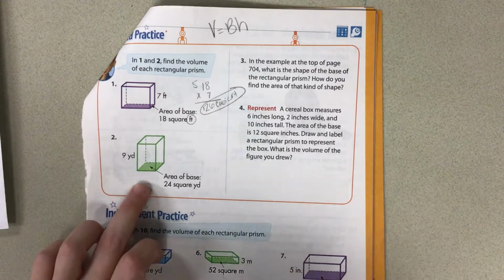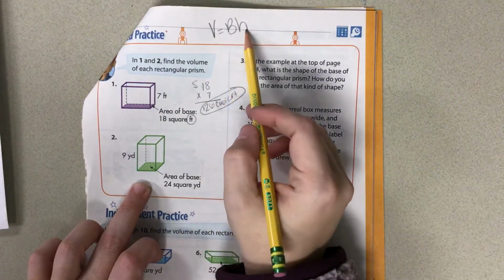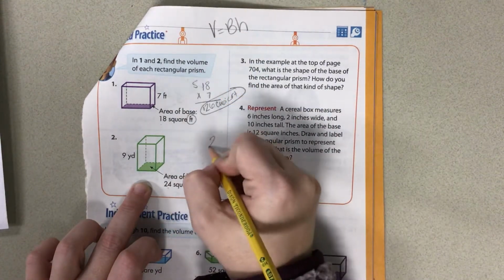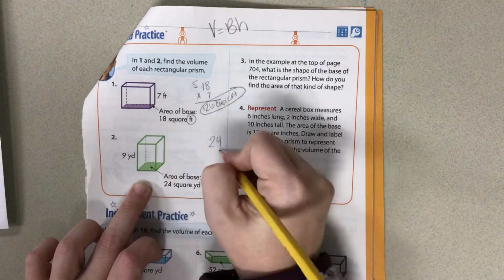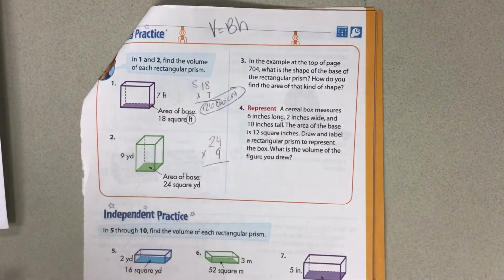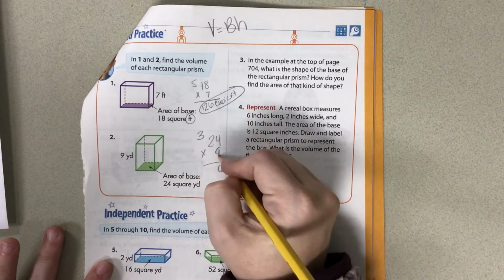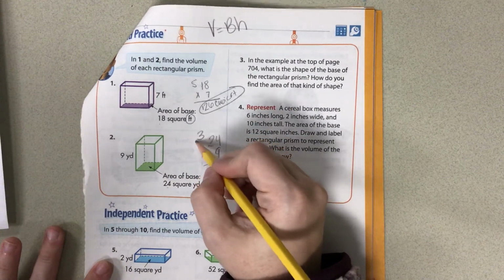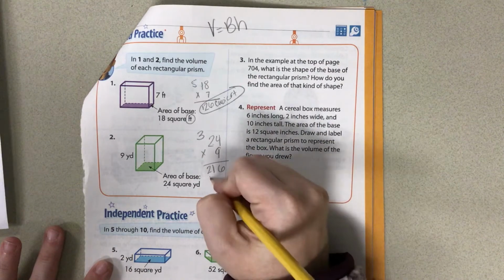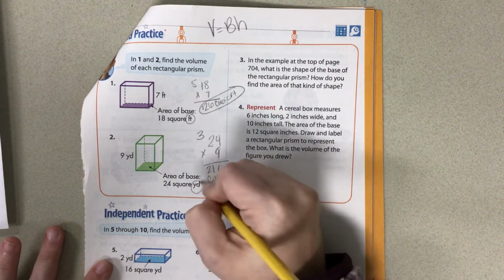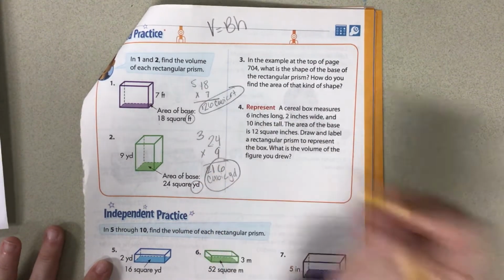Okay, let's do another one. Again, I have volume equals base times height. I have my base as 24 and my height as 9. So 4 times 9 is 36. 9 times 2 is 18, 19, 20, 21. And then again, it's cubic, and then our yards.